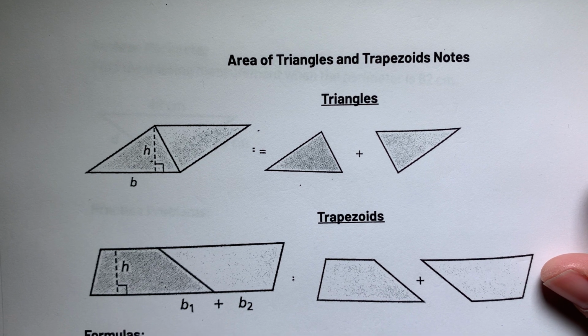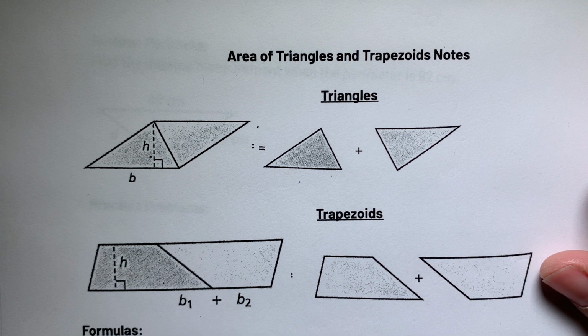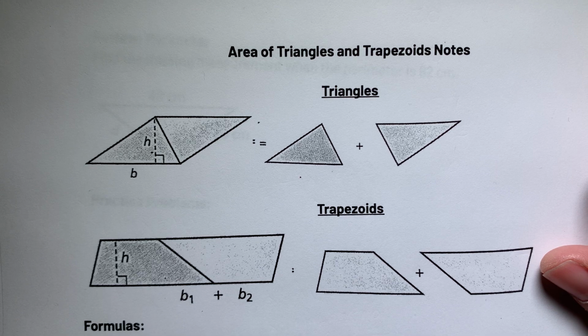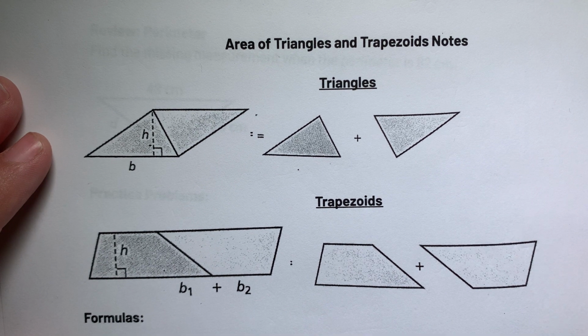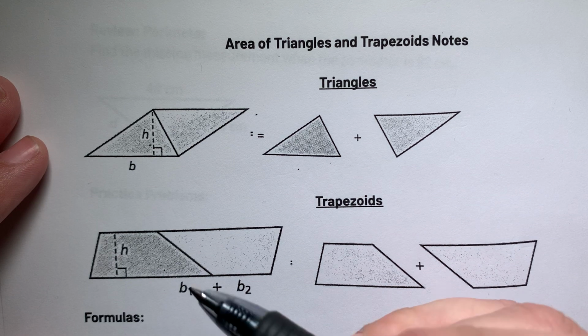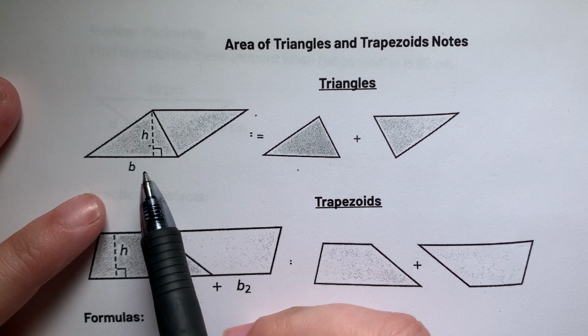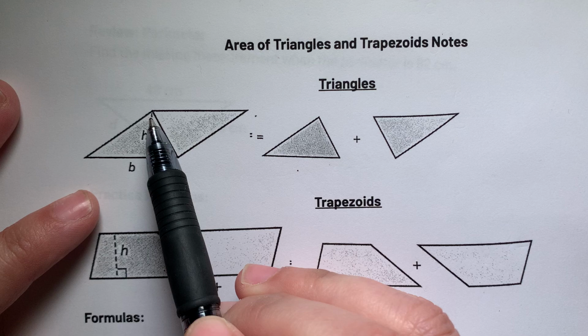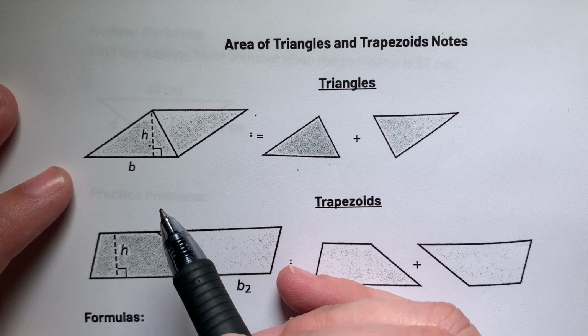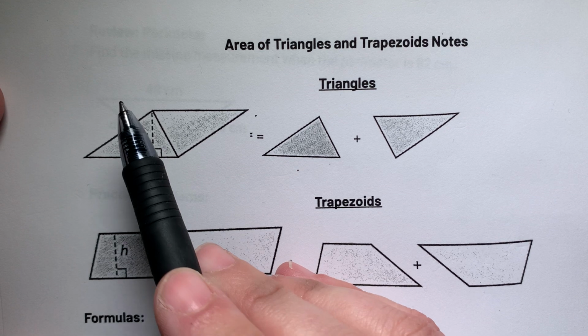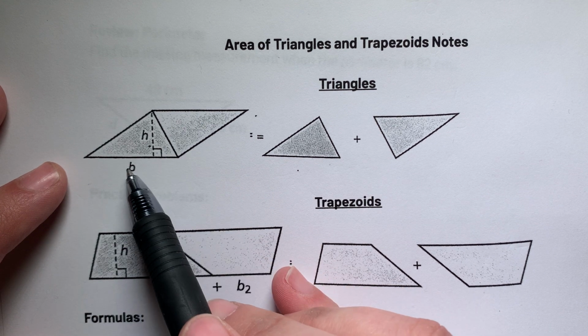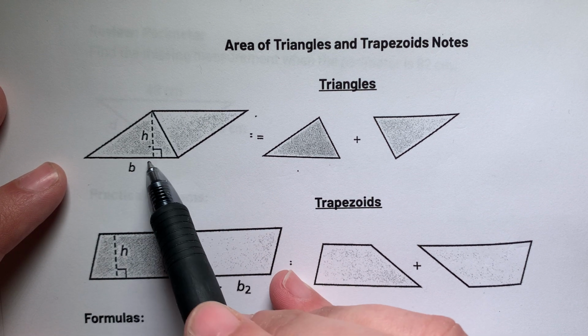Good morning. This video is to review how to find the area of triangles and trapezoids. So before we even go into the formula part, you know me, I like to show the how and the why and explain. So if you look here, quadrilaterals, we talked about in the lesson today, how to find the area of a parallelogram. And to do that, you just multiply the base times the height.